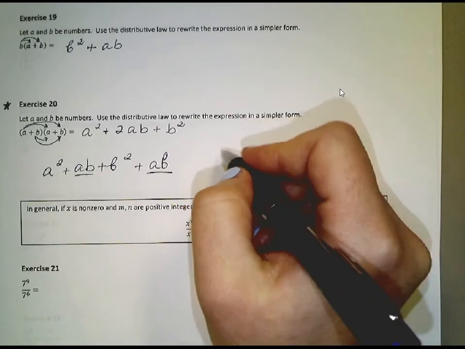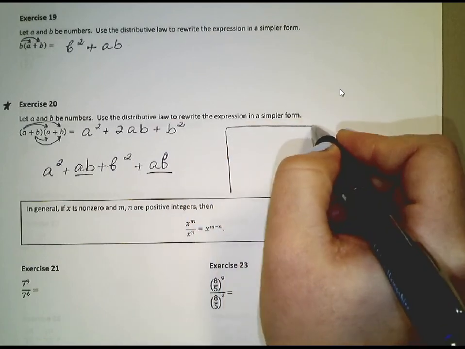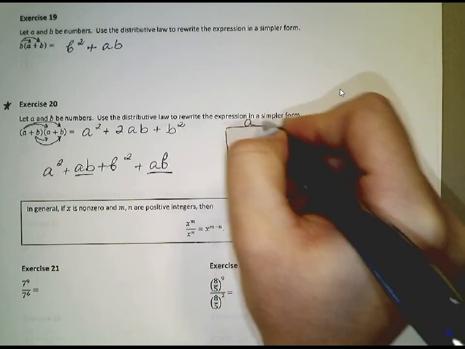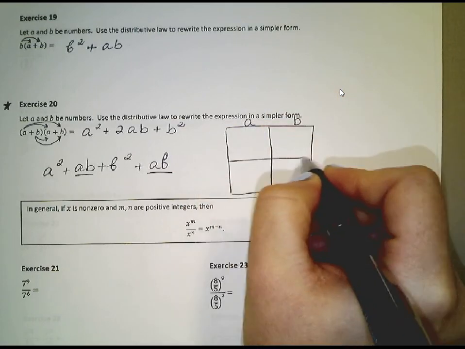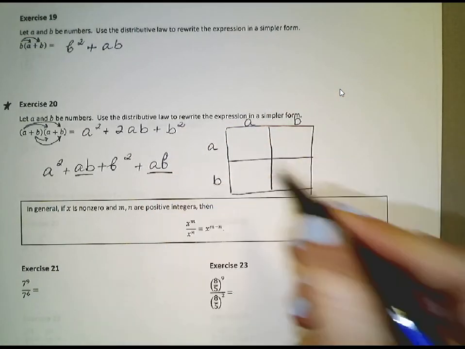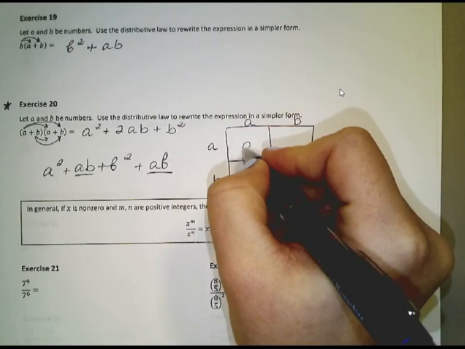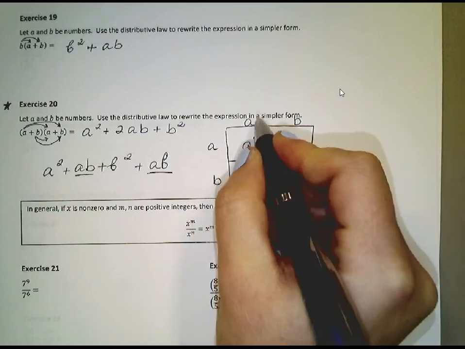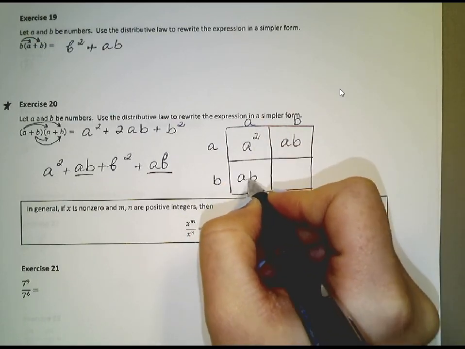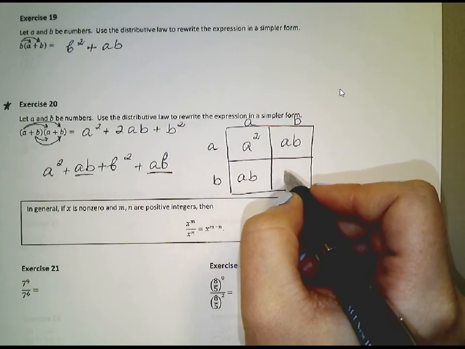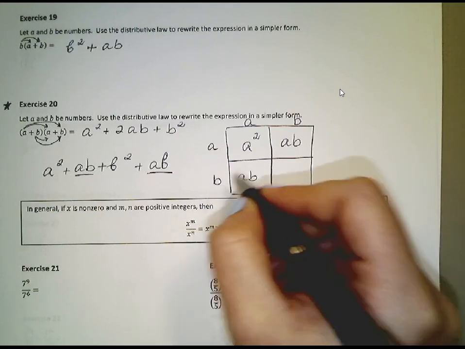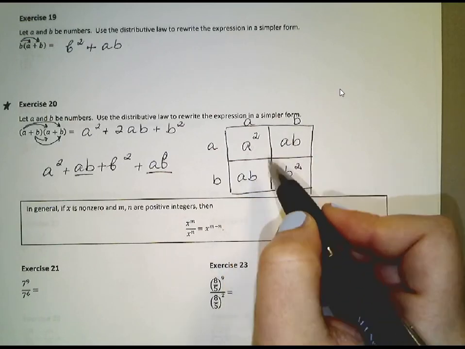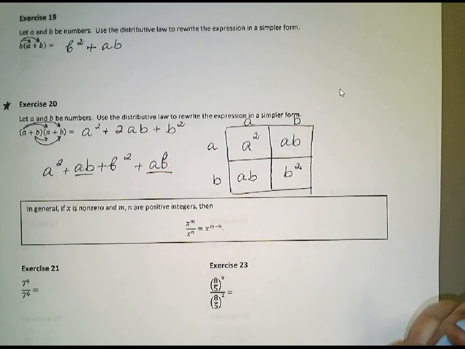Okay, you can also write it, if I were to draw it for you, as an area model. So this is a plus b, and this is a plus b, right? A times a is a squared, a times b is ab, b times a is ab or ba. It's the commutative property, it doesn't change if I switch the numbers around, and b times b is b squared. And that's how we get a squared plus 2ab plus b squared.